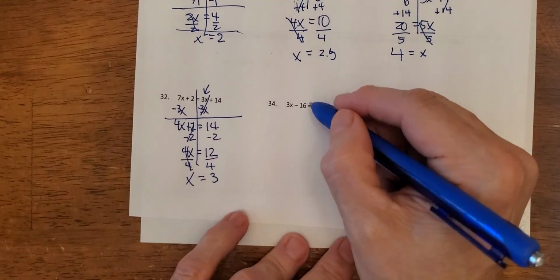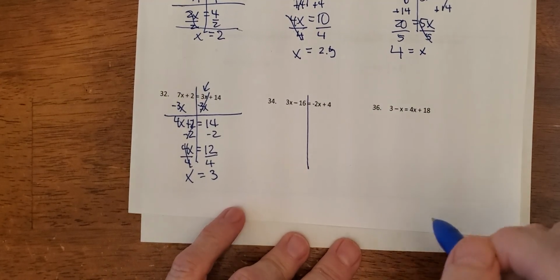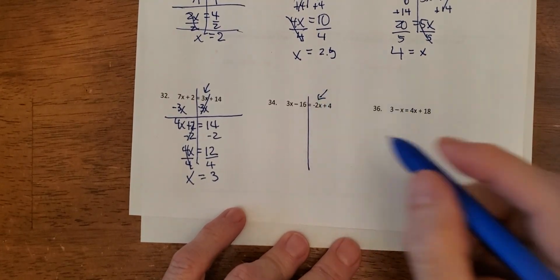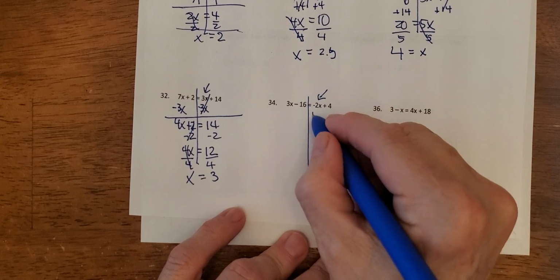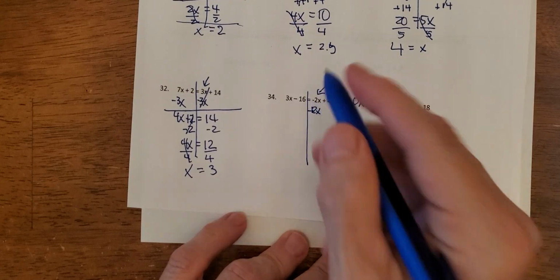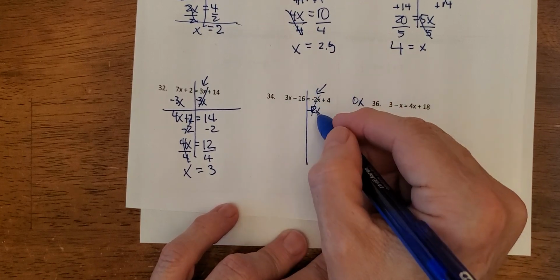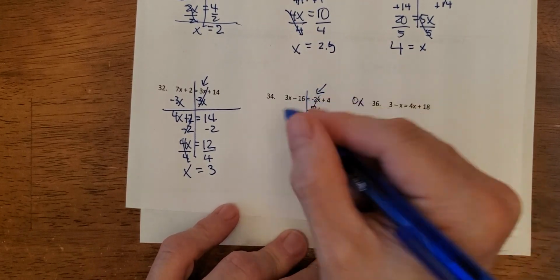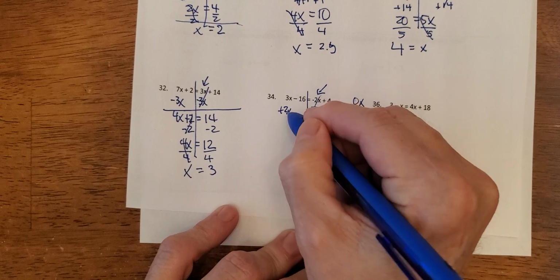Okay, so here, which one do we get rid of first? Well, this one. So how do you get rid of a -2x? You say plus 2x. Why? Because you want it to be 0x, so there'll be no x's. So those cancel, and then you added 2x to both sides, right? So that'd be 5x.